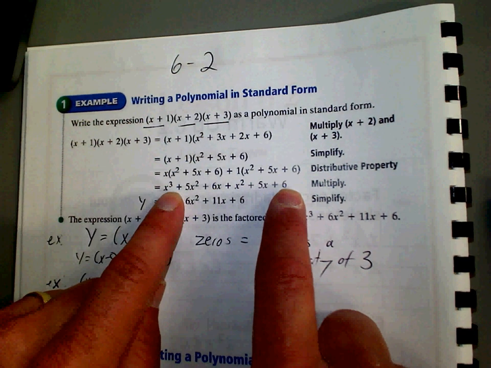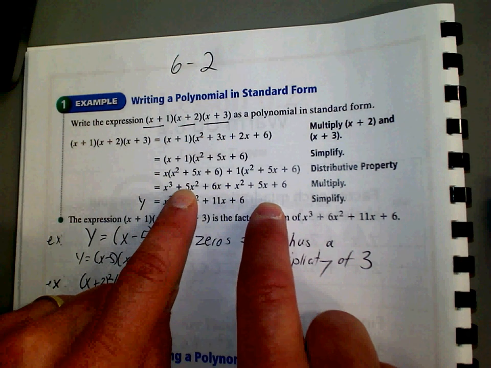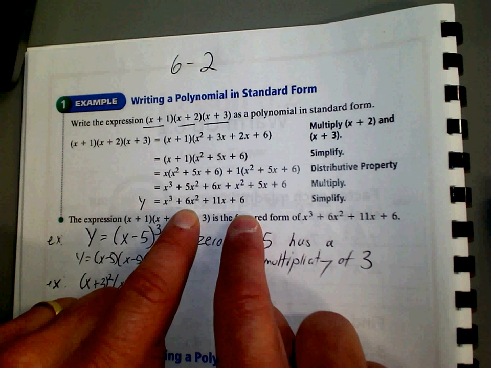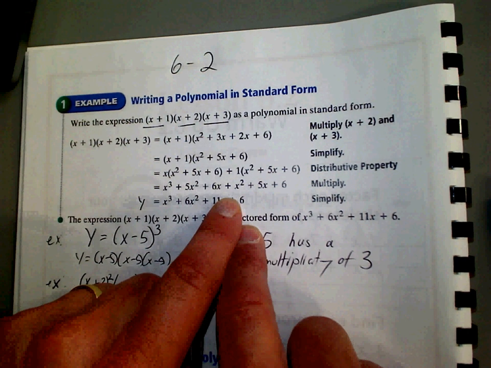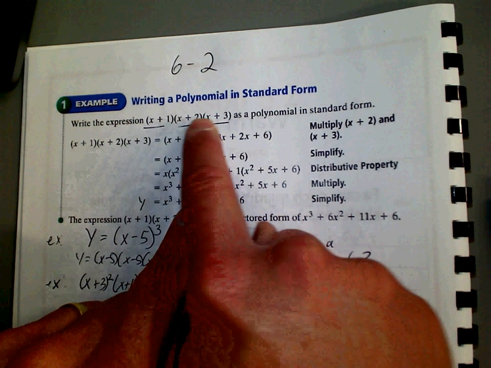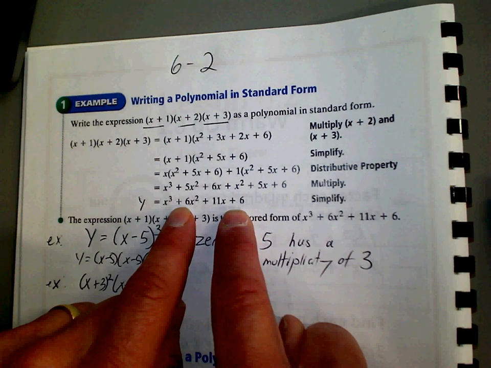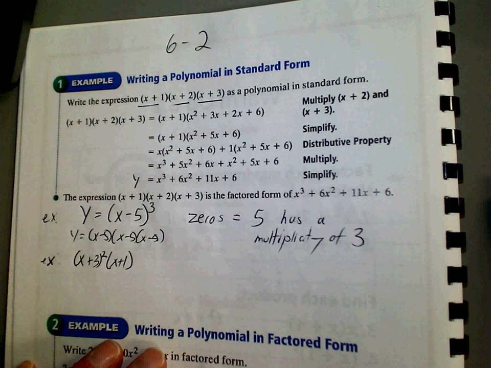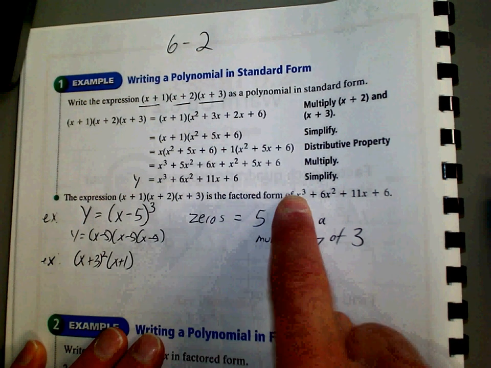And what you do is you start combining like terms. There's only one x to the third power. It goes there. 5x squared and x squared makes the 6x squared, and then the 6x and the 5x makes the 11x. And then the constant is the 6. So you could take factors and go back to the polynomial form. Okay? So the expression blank is the factor form of that.